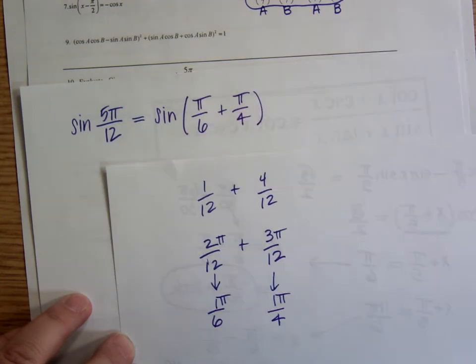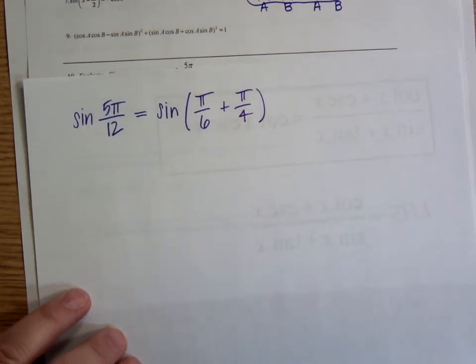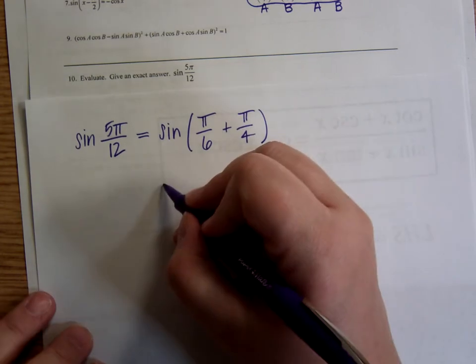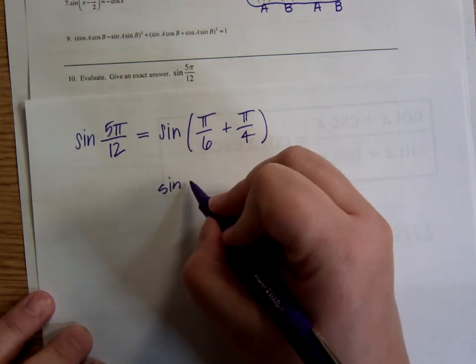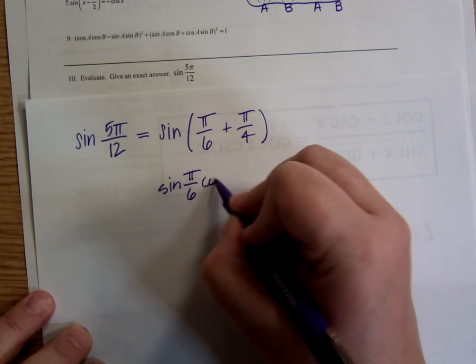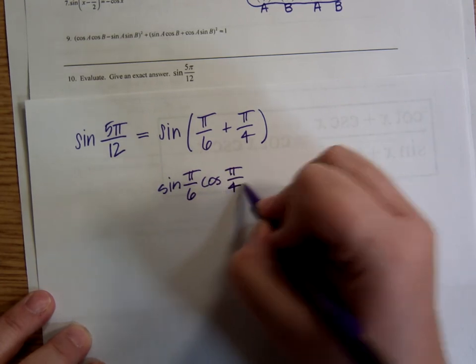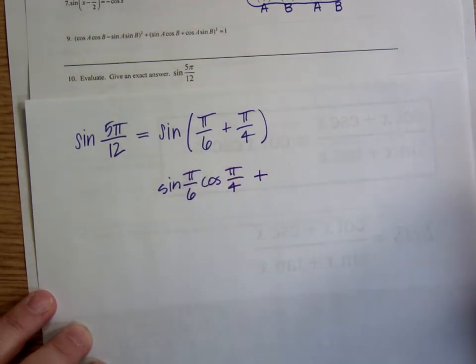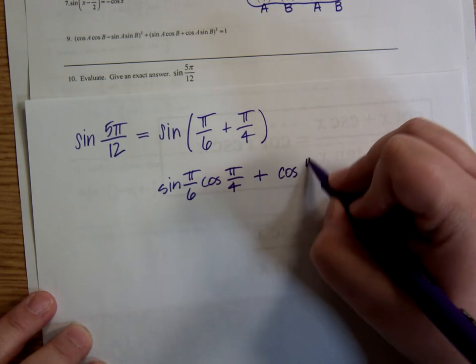And now I'm going to use that sine of a sum formula. So that's sine of the first thing times the cosine of the second thing plus cosine of the first times sine of the second.